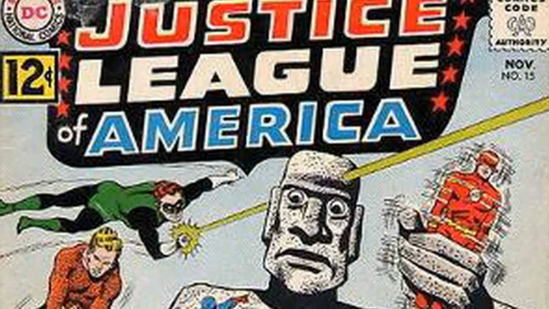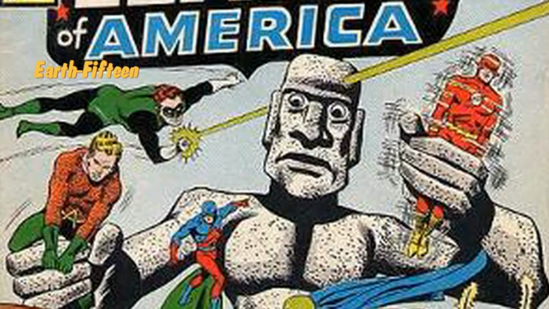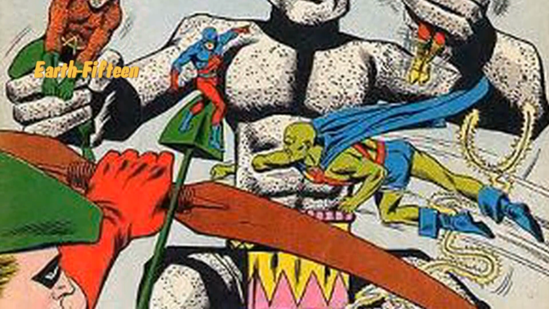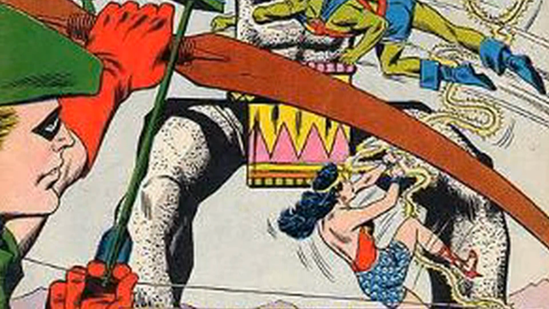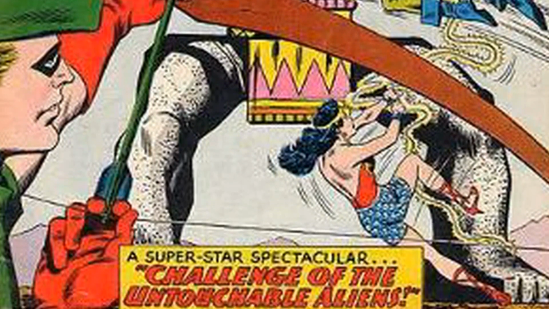Earth-15. Notable inhabitants, Stone Giants. First appearance, Justice League of America, Volume 1, Issue 15, November 1962.